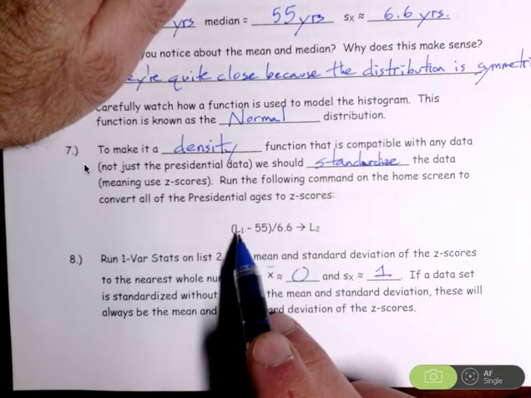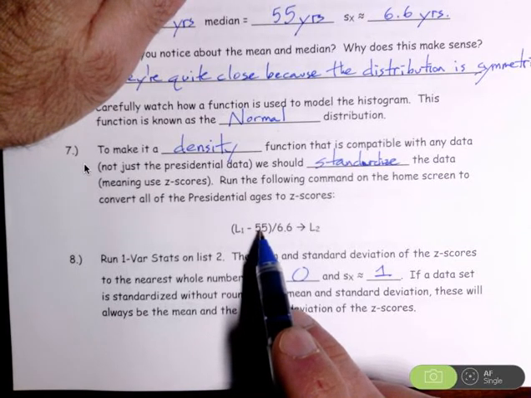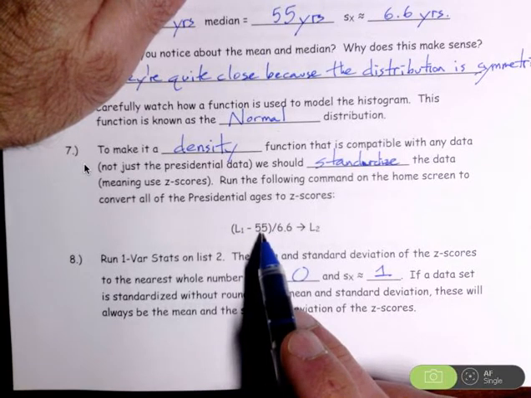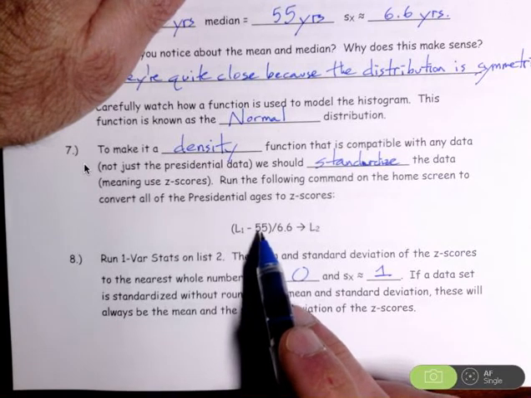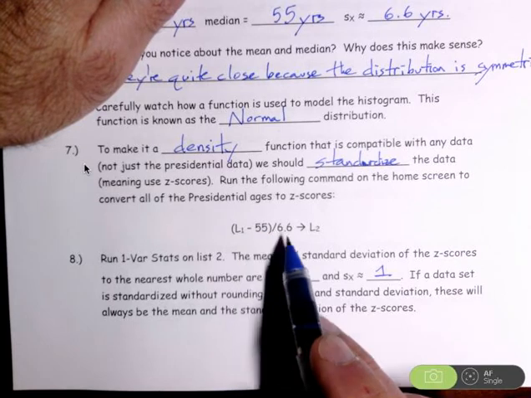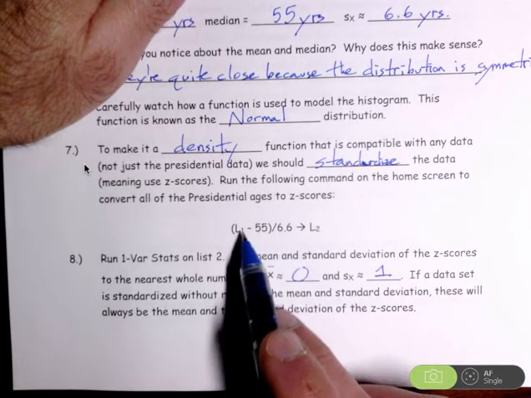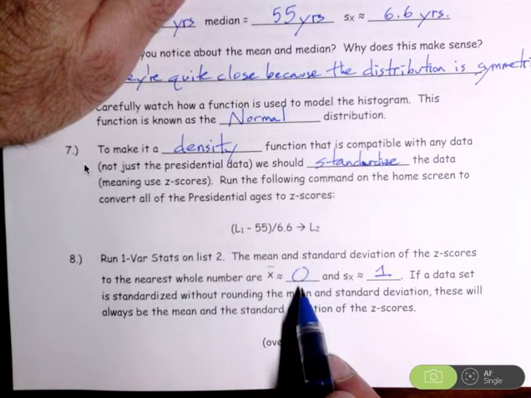Up here, here's my data set. Subtracting 55. Will that change the mean? Sure it does. So what we've done is we took a data set with a mean of 55, we subtracted 55 from all of the values, so we shifted it left by 55 units. That's made the new mean 0. Dividing by the standard deviation will also affect the data set, but if you take 0 and divide by 6.6, you still get 0. A mean of 0 for your z-scores.